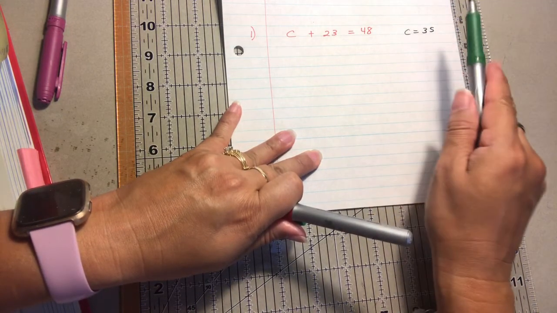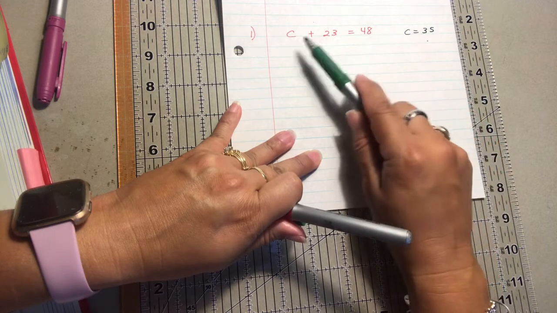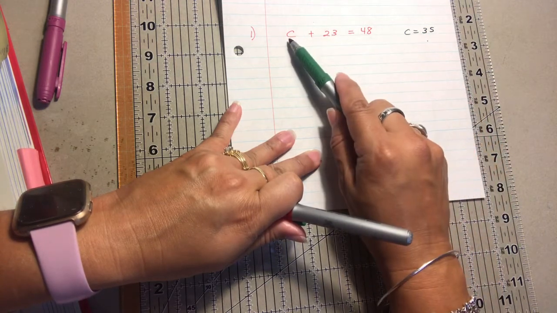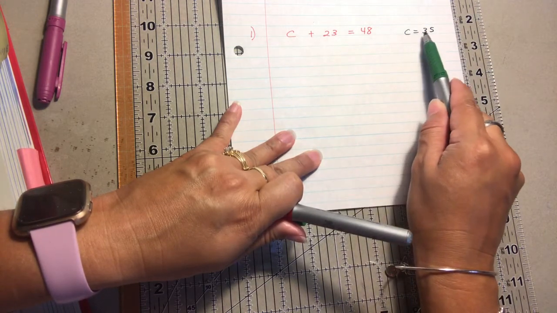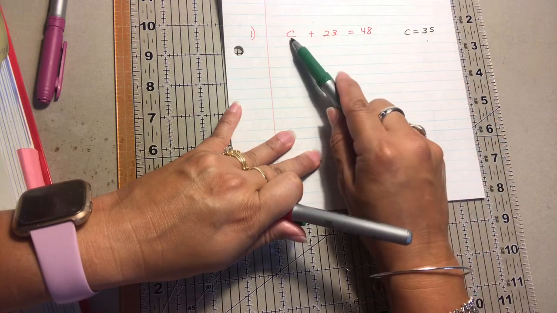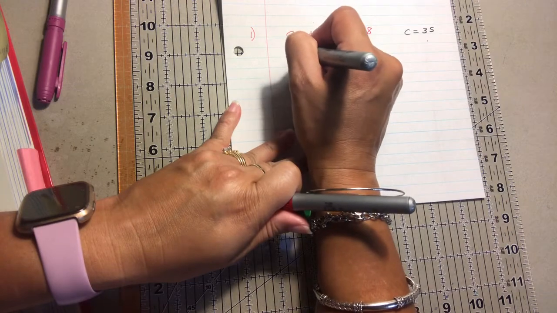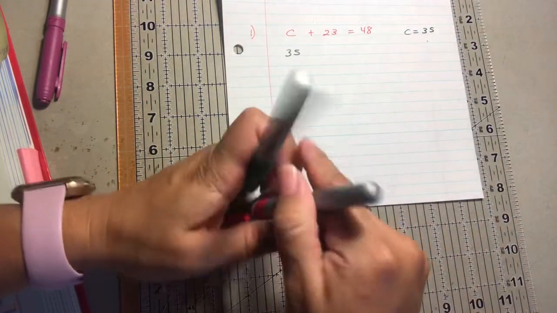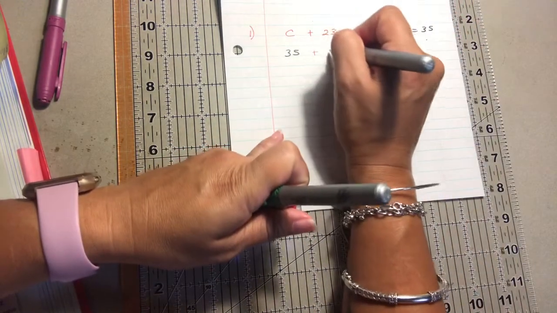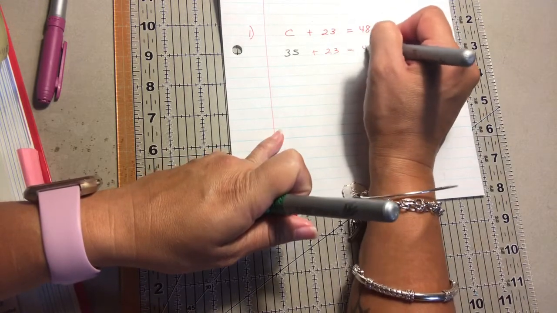Okay, now in this lesson, what we're going to do is we're going to stick 35 into an equation. We're going to substitute it. It's telling us that C is going to equal 35. So wherever we see the C at, we're going to go ahead and substitute it with 35. So we're going to go 35, and of course everything else we bring down, plus 23 is equal to 48.